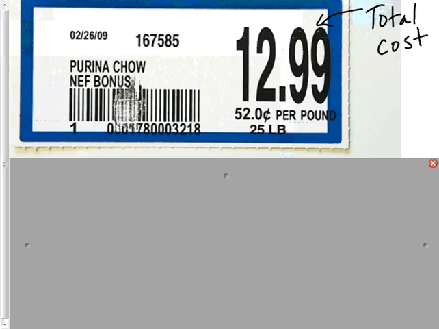I can see what it is that I'm buying: Purina Chow, some dog food, evidently. And right here at the bottom, I can see how much I'm buying: 25 pounds. What's helpful on these tags is I can also see the unit price right here, 52.0 cents per pound.